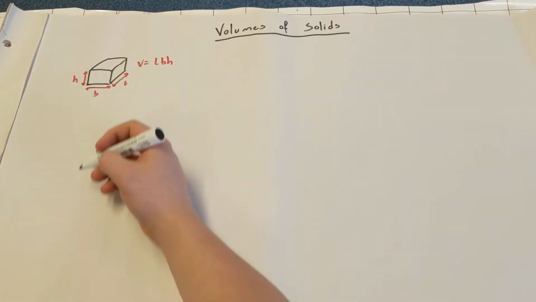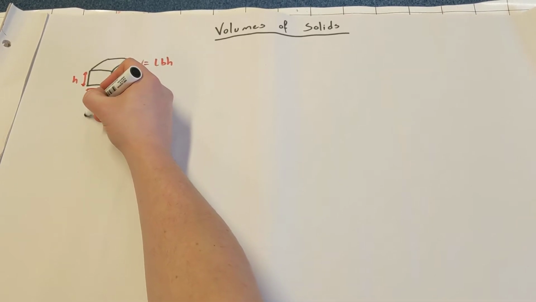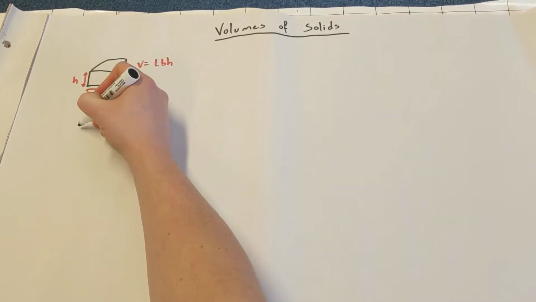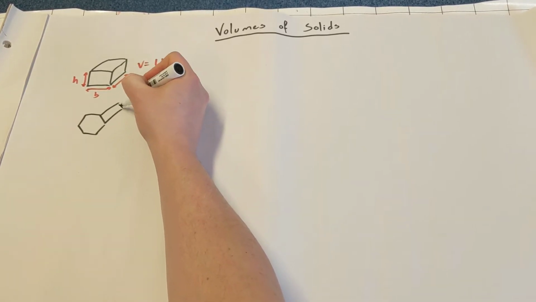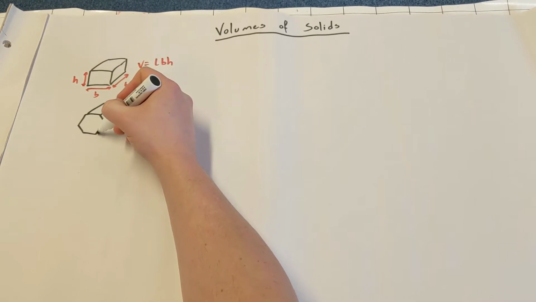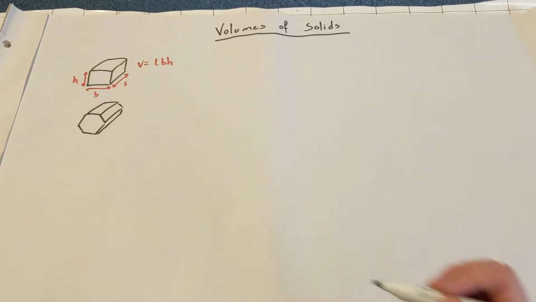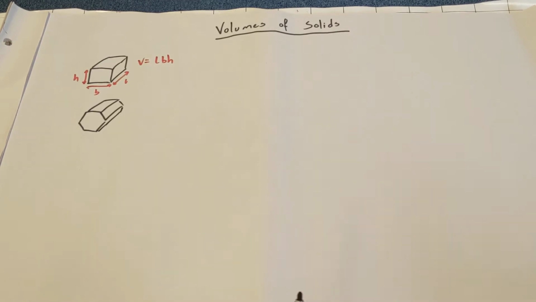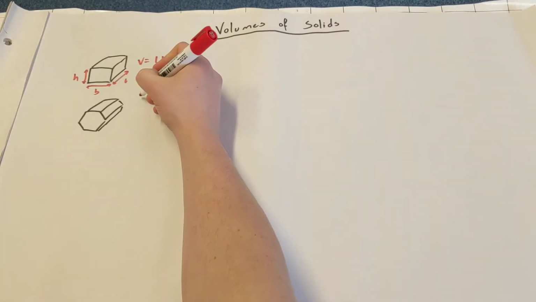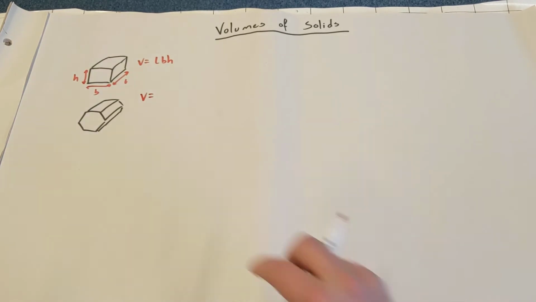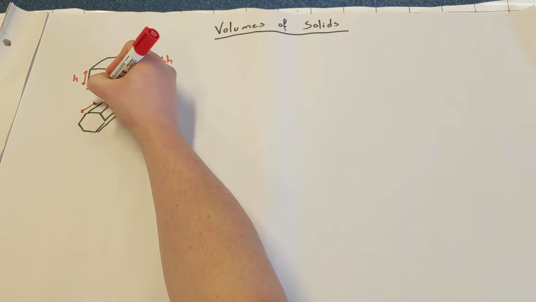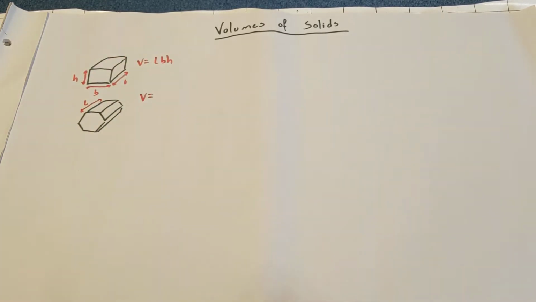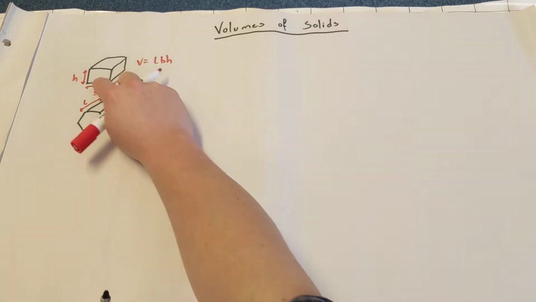Let's say we have something that looks fairly similar, but instead of it being just a rectangle on one end, we've got a hexagon shape, like this. And this is what we'd call a prism. To work out its volume, it has a length, just like the shape above it, and that length is going to be involved in working out the volume somehow. But let's look at this.